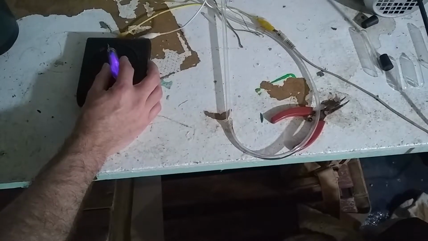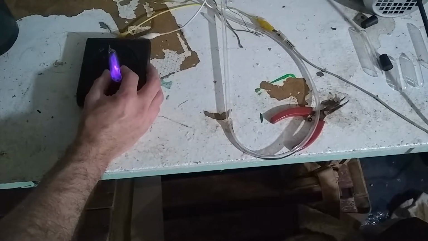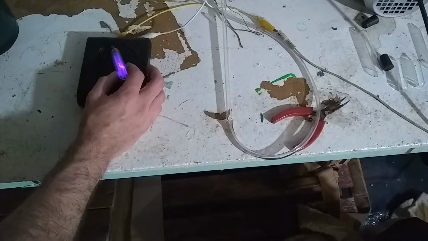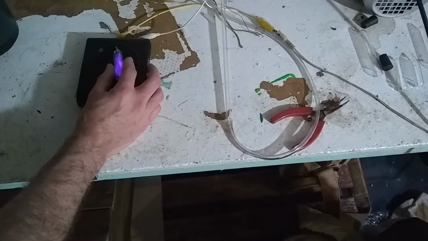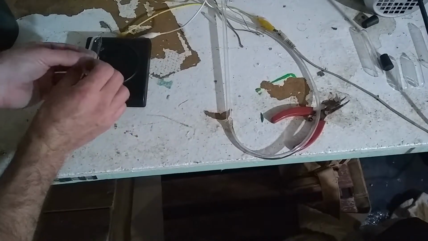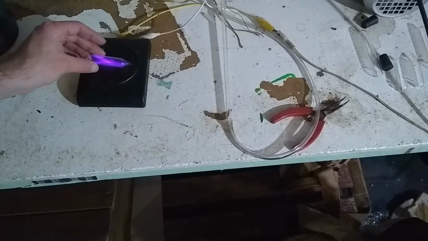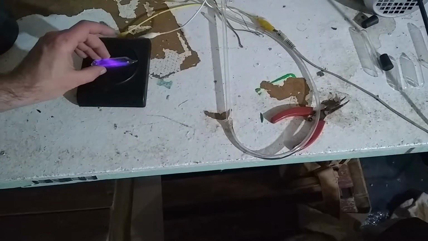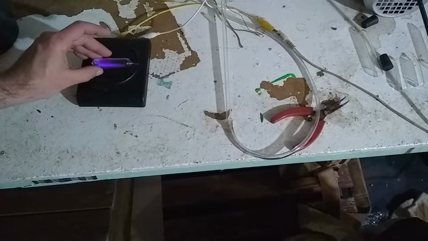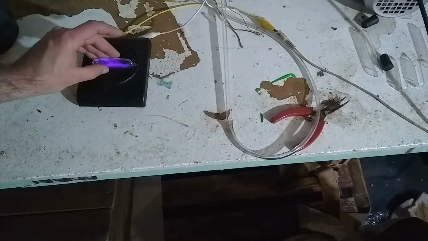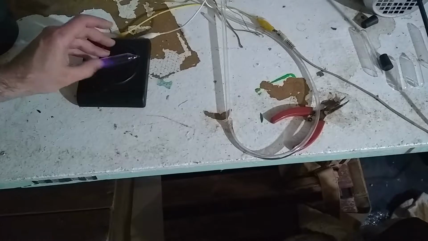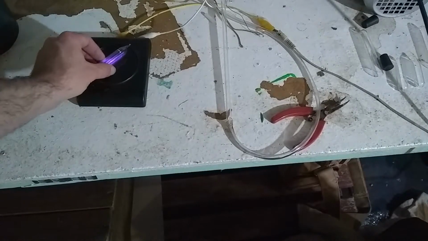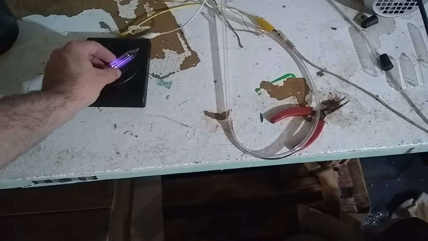Huh. Looks like some air might have gotten in. The color's a little different. The response feels a little different. Well, looks a little different. Well, I'm going to call that good enough. I'm going to seal it up. Well, it is sealed up. So I'm going to label it and I'm going to get this into the table.